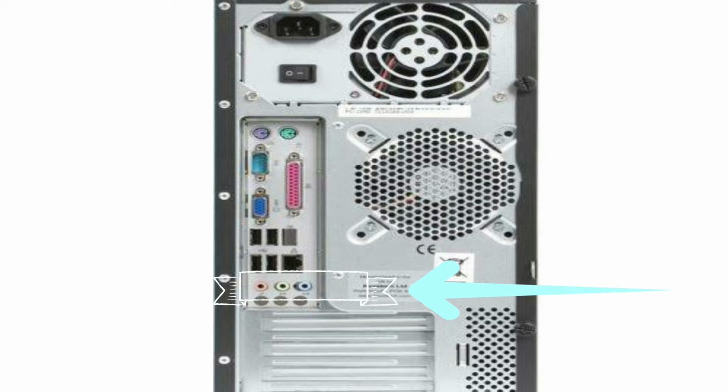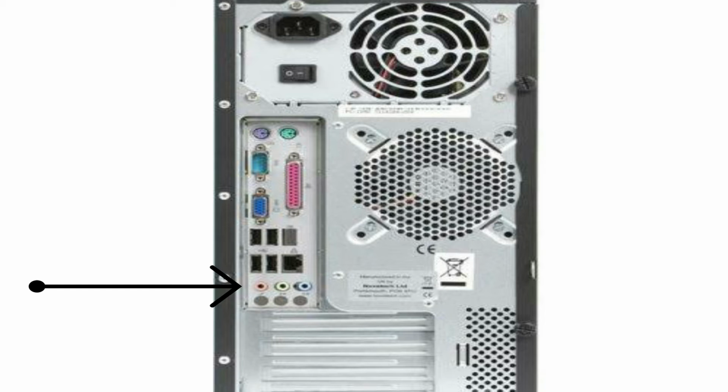These are the audio output jacks of our CPU. There are three. The first one is the blue colored one and is used for audio input. The next jack is the green colored one that usually is for the speakers and the audio output part. The third most important jack is the pink colored one, which is used for the microphone or the mic which we are going to use.